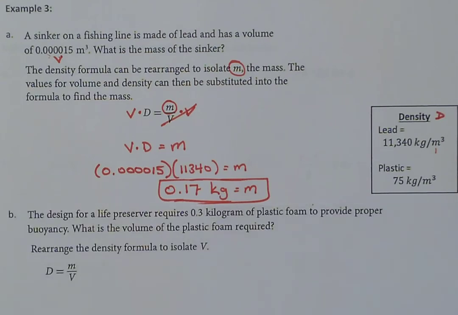Now, for part B, you would go through and do the same thing: rearrange it for the volume, use the density, use the mass that they provide you, and then you should be able to find the volume of the plastic foam. Alright, so with that said, like I mentioned before, I will leave part B for you to do. If you want some guidance, just ask me later, or take a look at my completed notes for some direction.